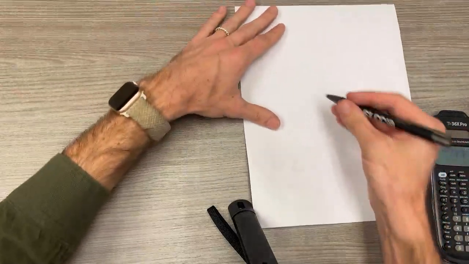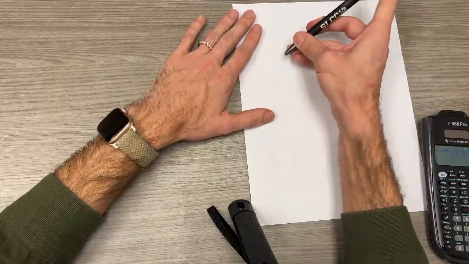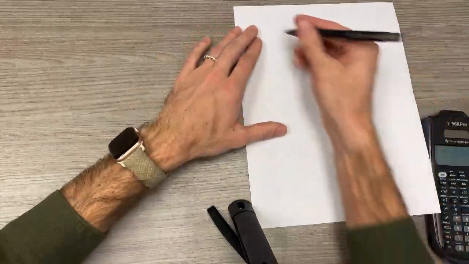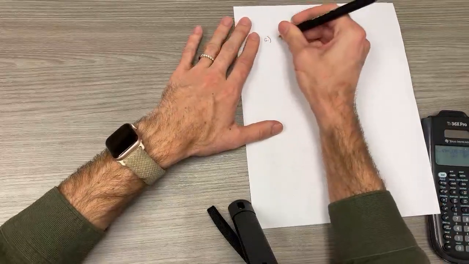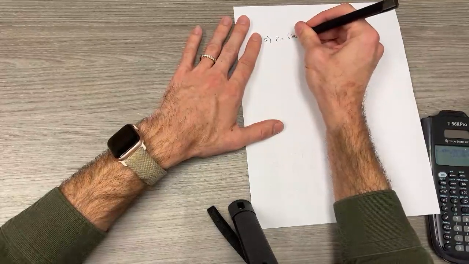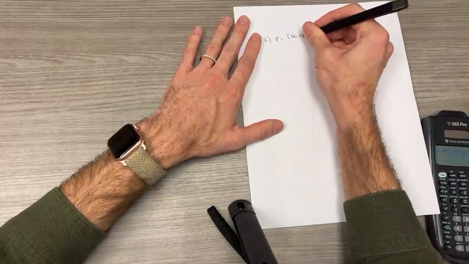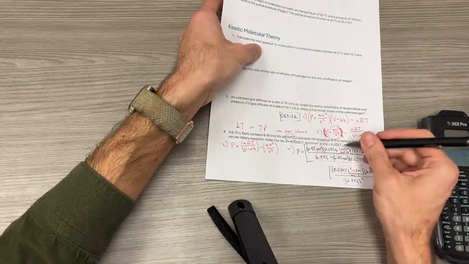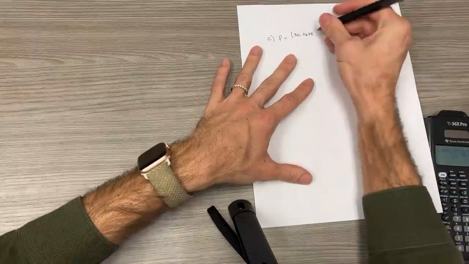I want to try and save as much rounding as possible for later on. If I'm keeping track of my steps, this is going to be step number 5 of rearranging my equation. Pressure is equal to 310.5678, and the units that I was left with are liters times atmospheres.